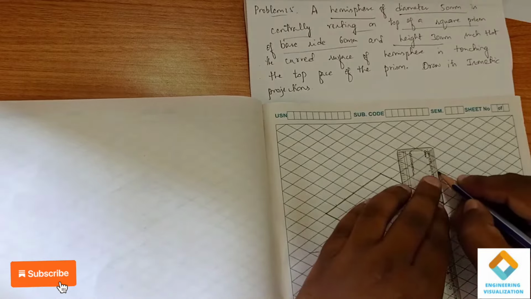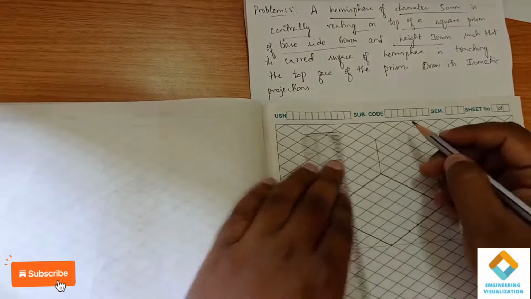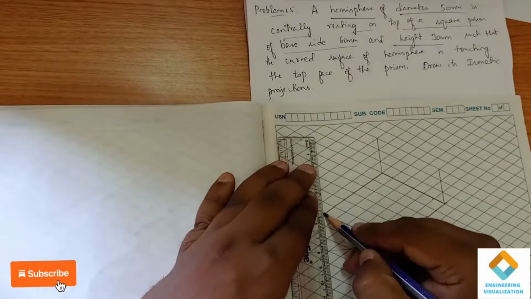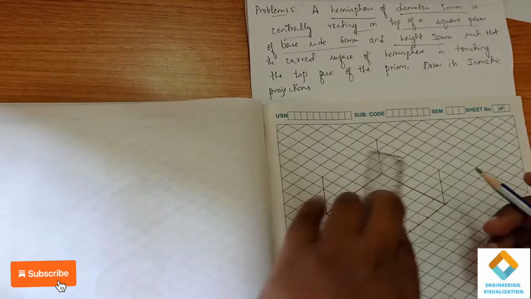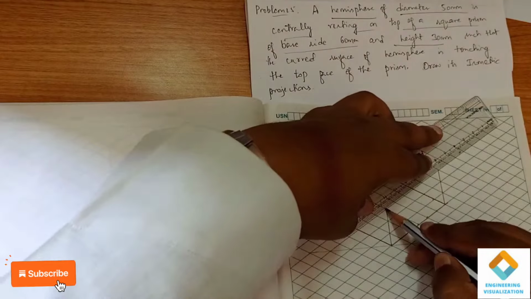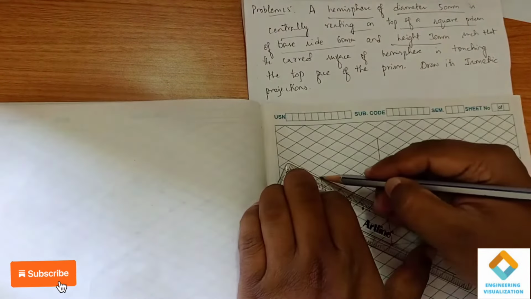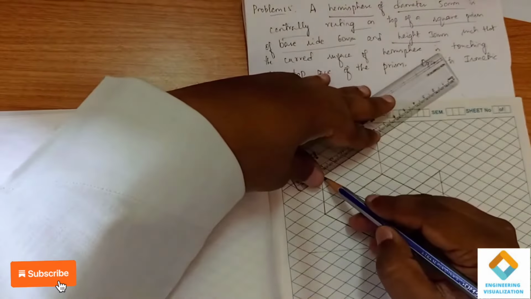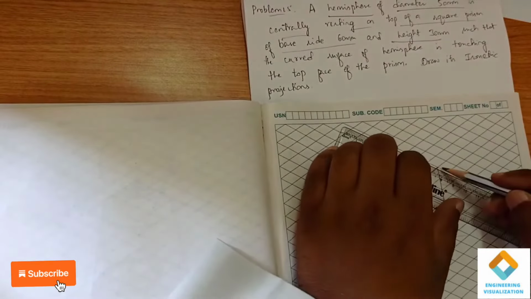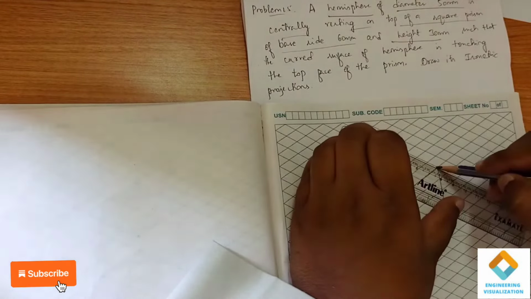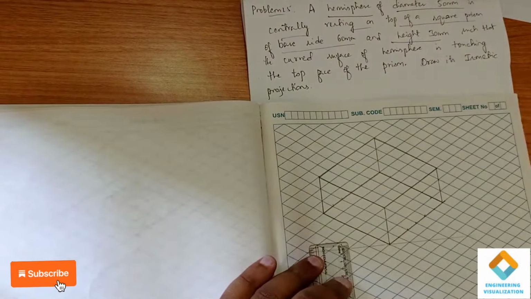Vertical height of 30. Cube of 30 is constructed. Now we have to construct a hemisphere.